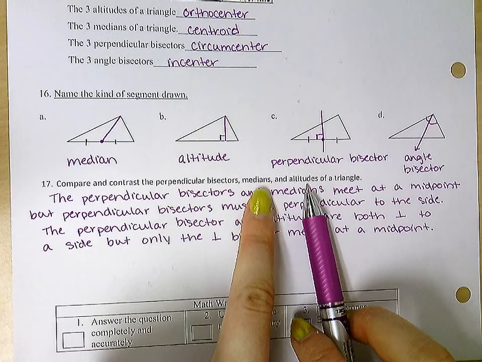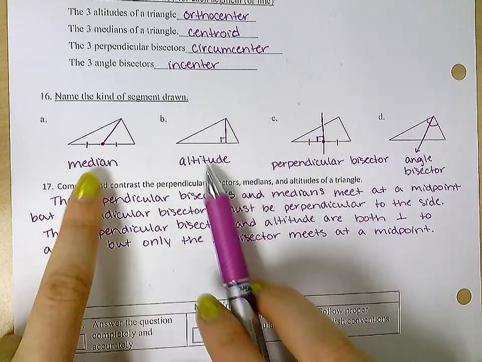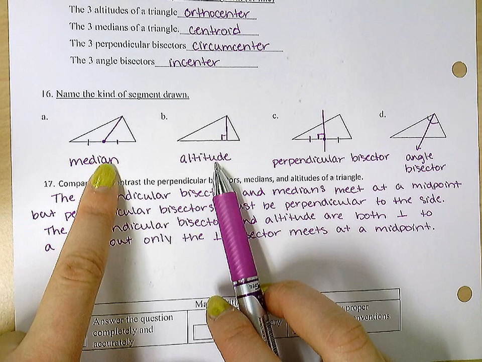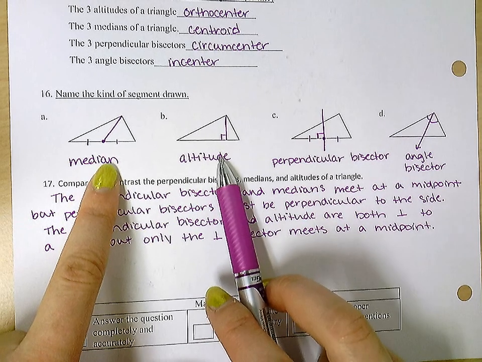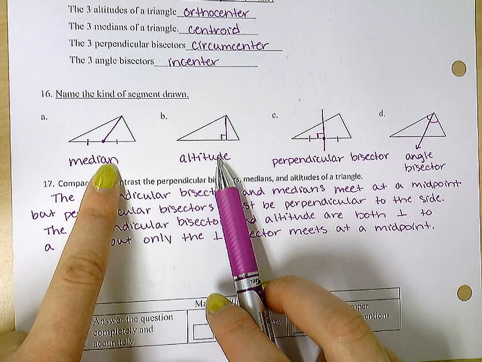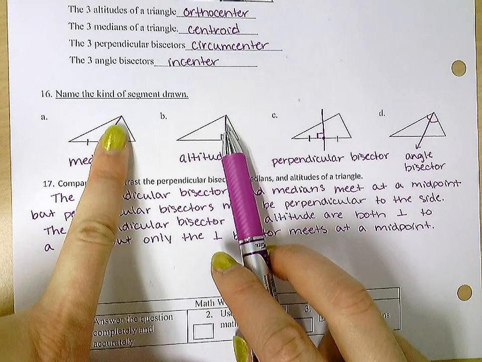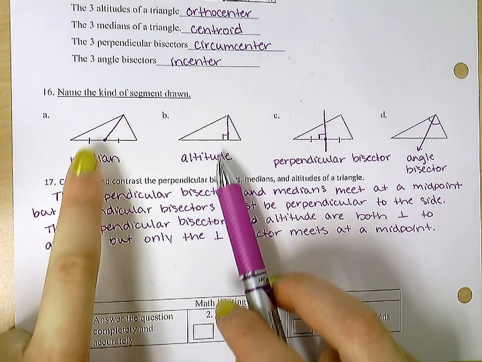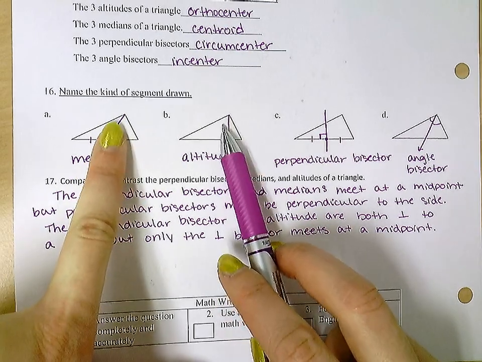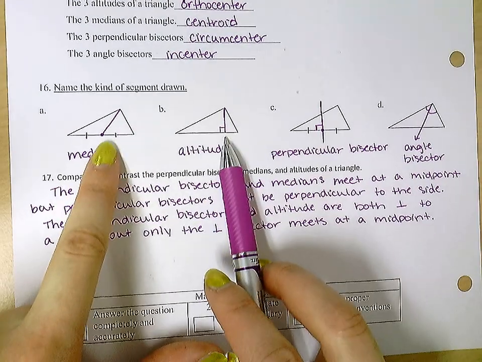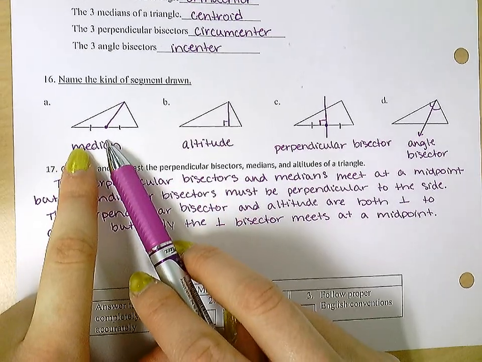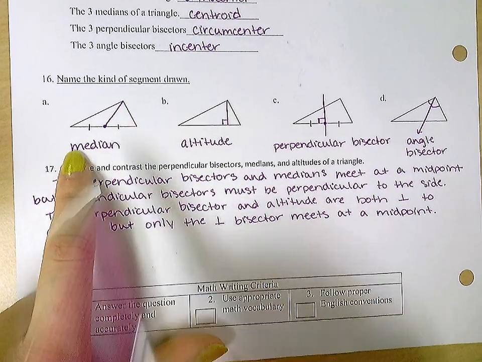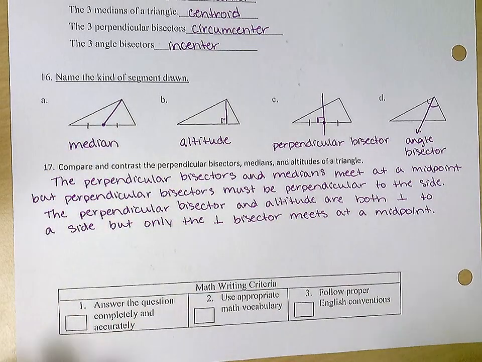Last one. We have medians and altitudes. Okay, median and altitude here. What's the same about that? They both go to an angle. Okay, they both connect to an angle of your triangle. Difference here, median has to be at the midpoint. So both have to connect to the angle, but only medians have to meet at the midpoint.